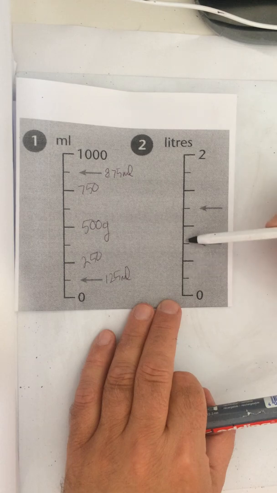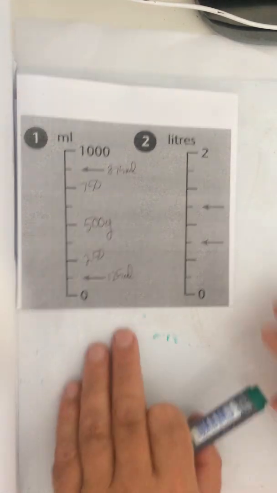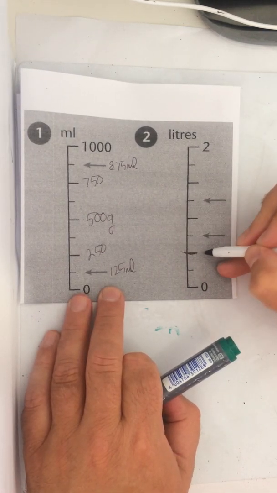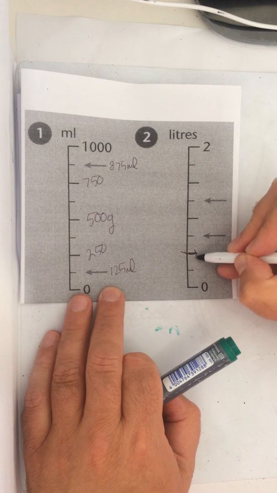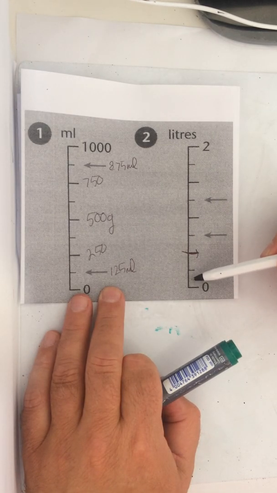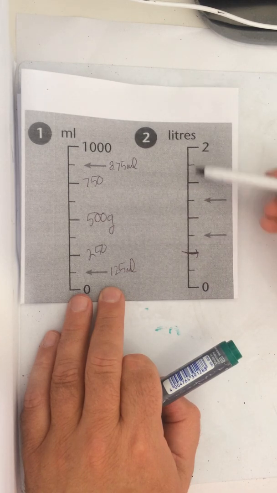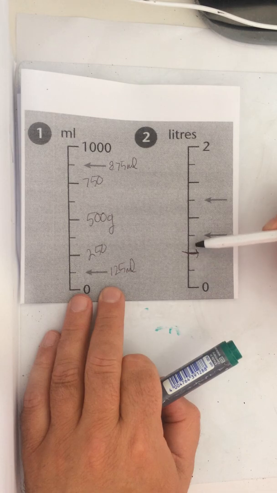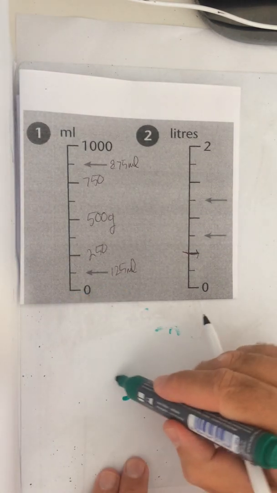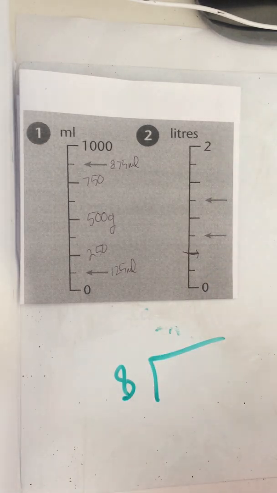Now, let's have a look. We'll do this slightly differently. On this one, we've got 2 liters. I want to find out what each one of these is worth without finding the halfway, because I know for some of the questions there's no halfway. So I've got big sections. I go 1, 2, 3, 4, 5, 6, 7, 8 sections. 1, 2, 3, 4, 5, 6, 7. There's 8 sections, and I'm going to divide that by 2000 milliliters between 0 and 2 liters.